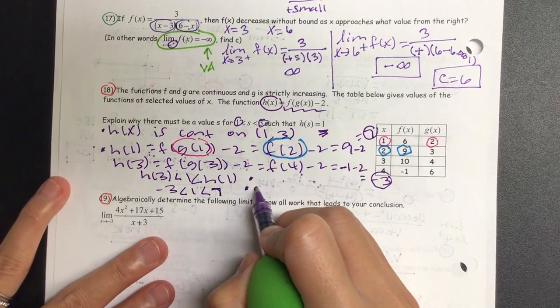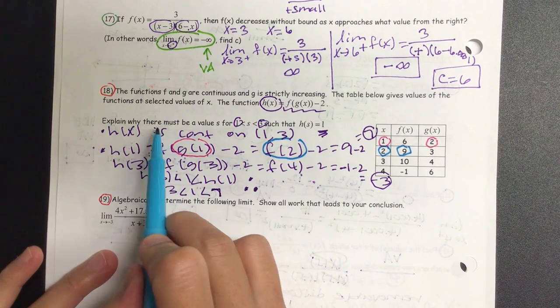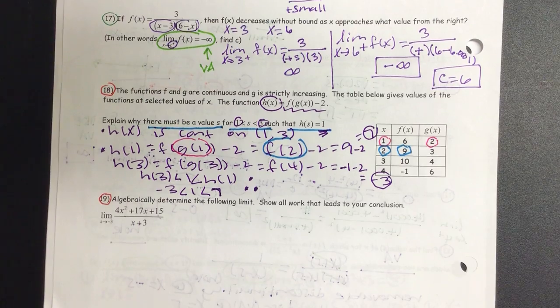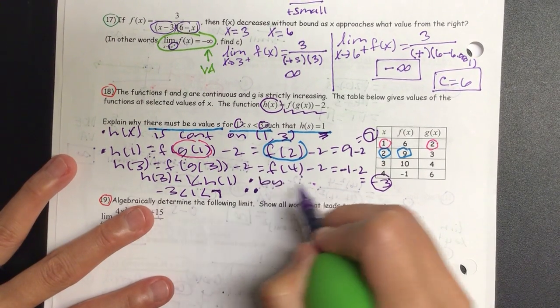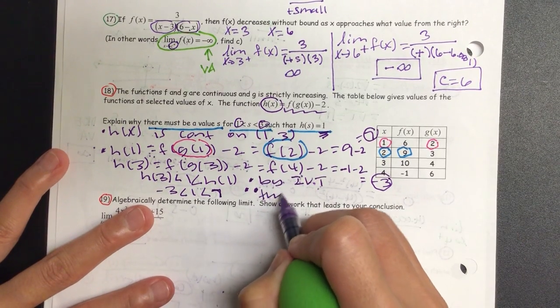So let's go ahead and write our conclusion statement. On our conclusion statement, to make your life easy, there must be a value of s such that the following, just copy it from left to right. And what is it by, though? IVT. By IVT. There we go. We know there must be.